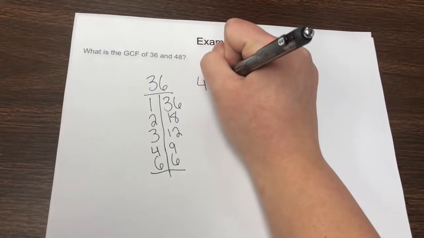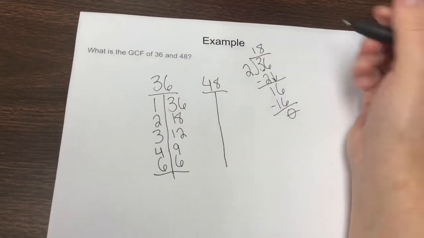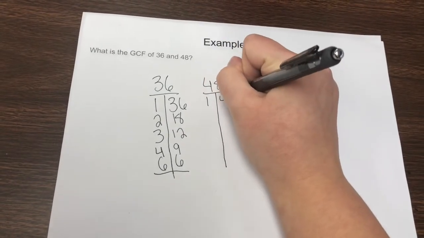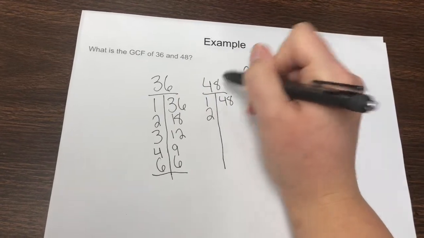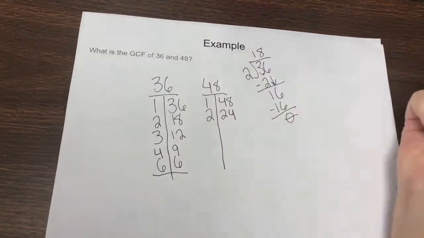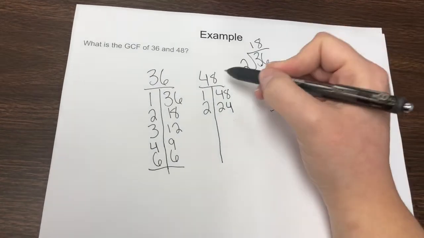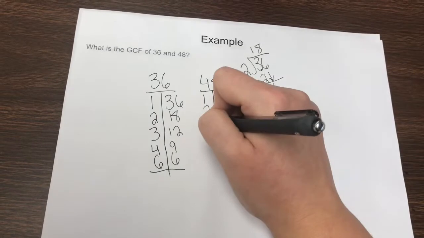Now let's look at 48. I always start with 1. 1 and 48. 2, because it is even, so I know that 2 can go into it. And 2 times 24. Can 3? Let's add the numbers. 8 plus 4 is 12, so yes, 3 can go into it.